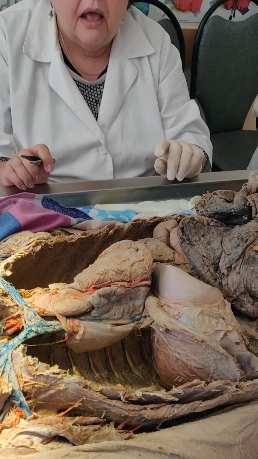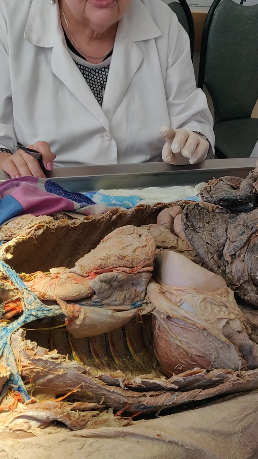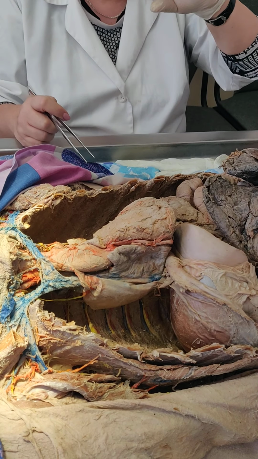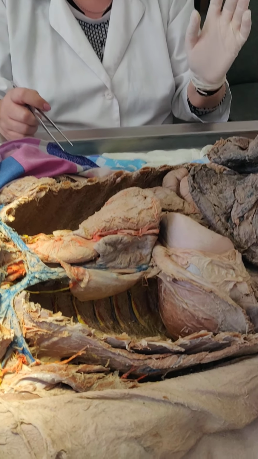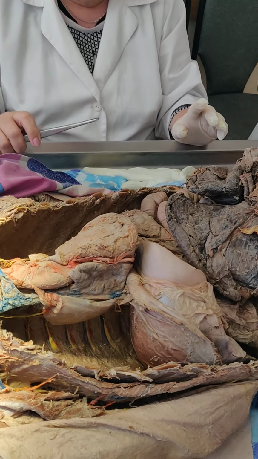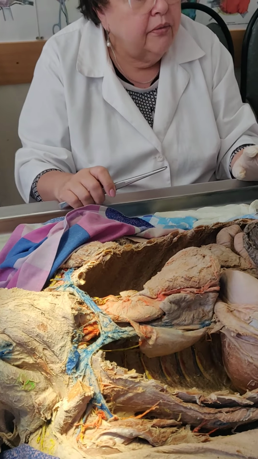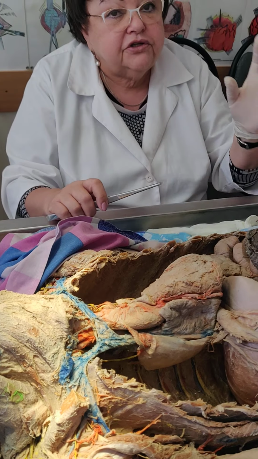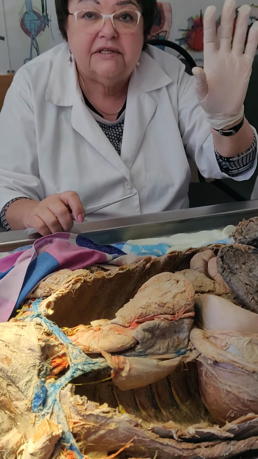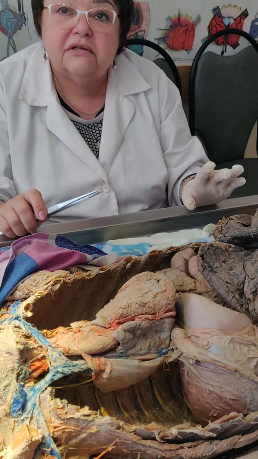10, yes. So every segment is the main place where the pathological process is located. That's why more often we will perform amputation of a sector, a segment, not a zone, not all the lung, but a segment.